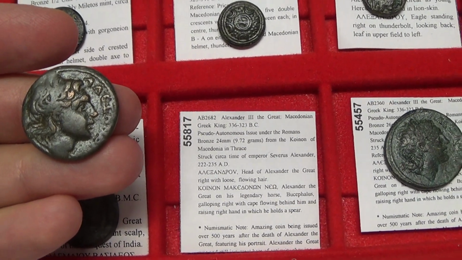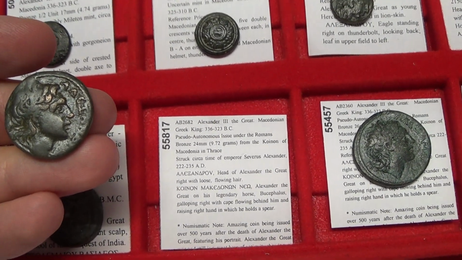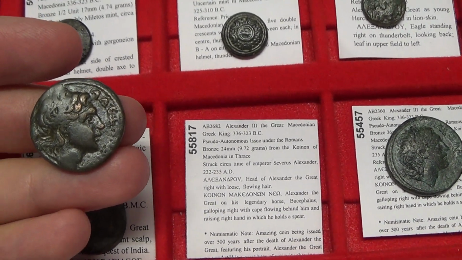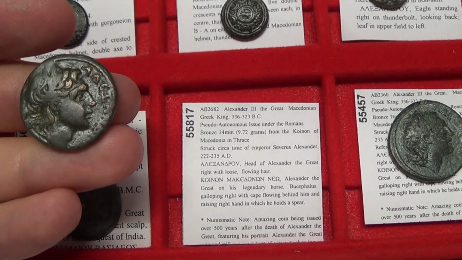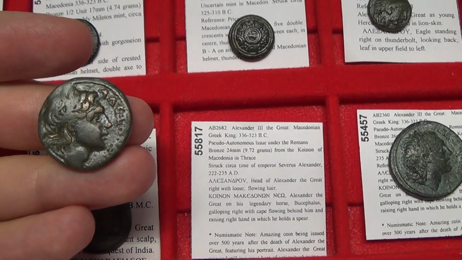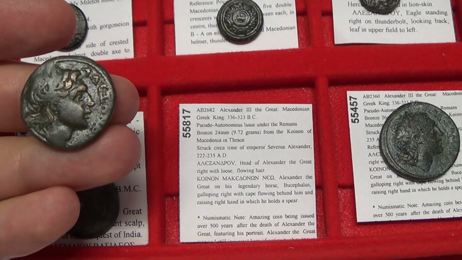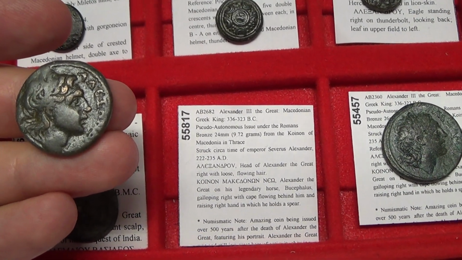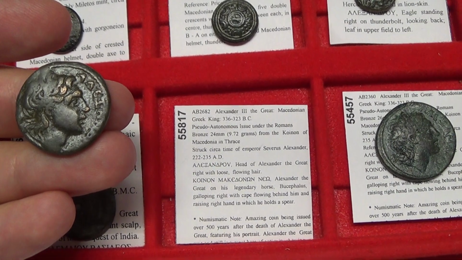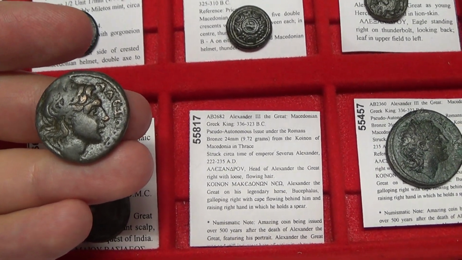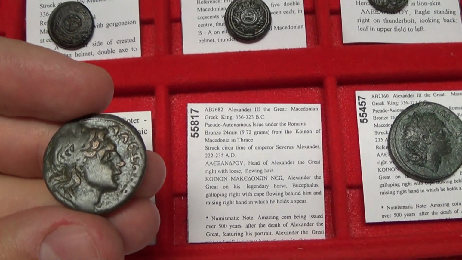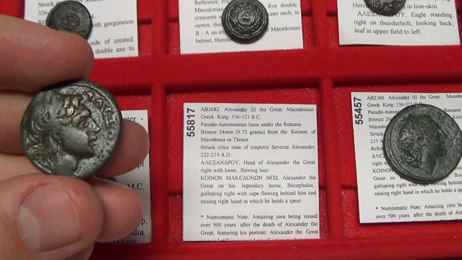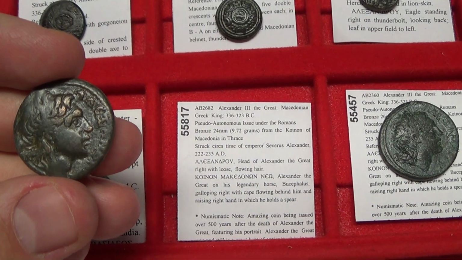Next, in the circa 200s AD, Macedonia was under Roman control. However, the Romans allowed local cities to mint coins at times that did not have the emperor's portrait, or another way of putting it is they were pseudo-autonomous. They weren't really autonomous because a lot of them still paid tribute, but they got to issue coins a lot of times without the emperor's portrait. So this coin features the flowing head of Alexander the Great, without any helmet, and it's from circa 222 to 235 AD.